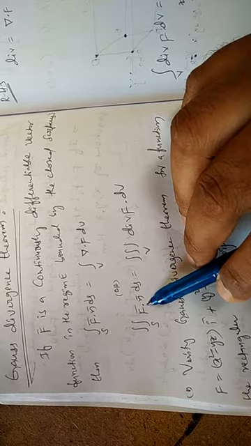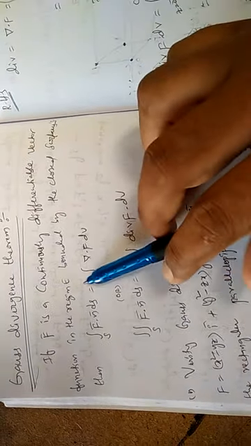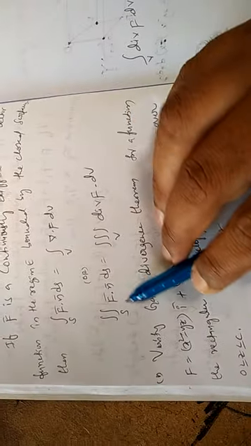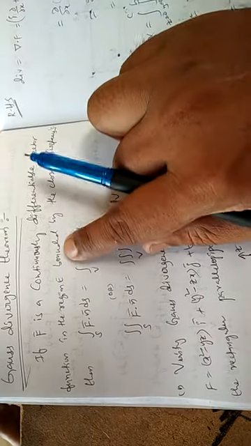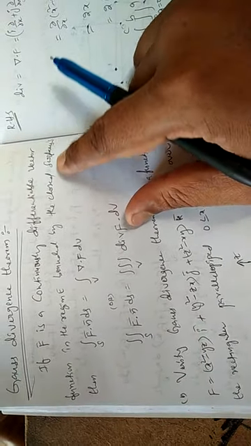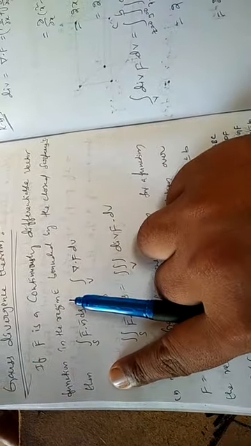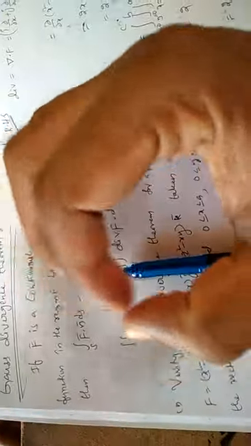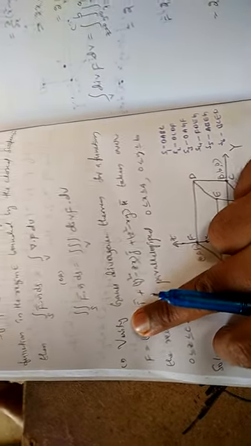Now the surface integral of F dot n ds equals the volume integral, that is the triple integral, of div F dv. This is a relation between surface and volume integrals. Here we need a region bounded by closed surfaces. By closing the surfaces we get the bounded region, and over that region we need to integrate. Now look at the problem.